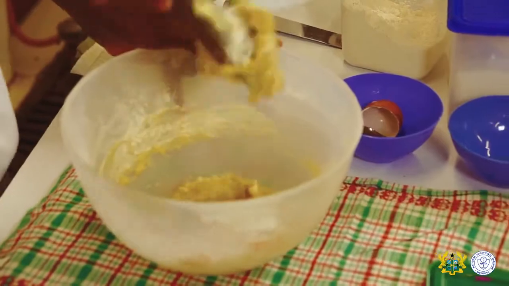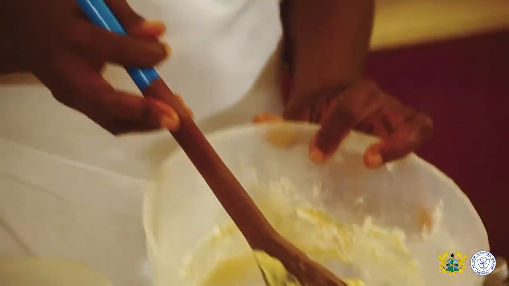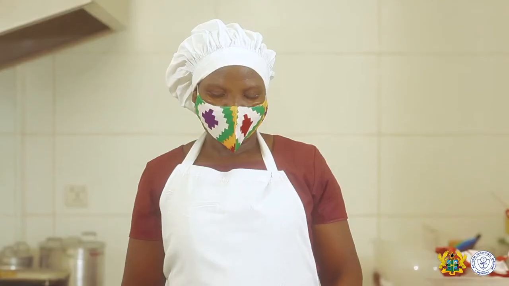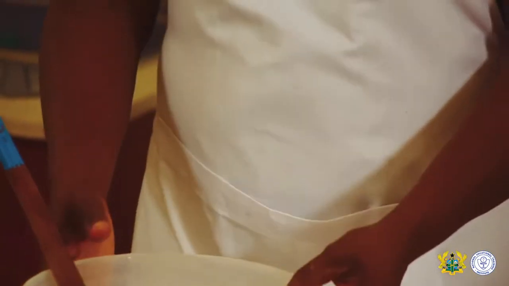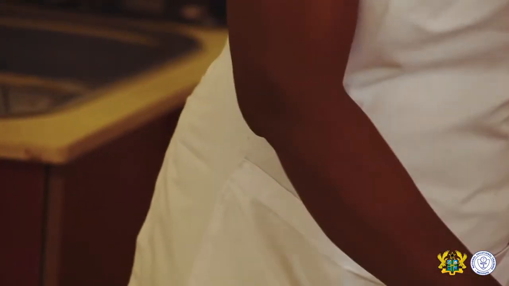So this is my sugar pastry. Before I work on the sugar pastry and put it in the oven, let's put the sugar pastry aside.